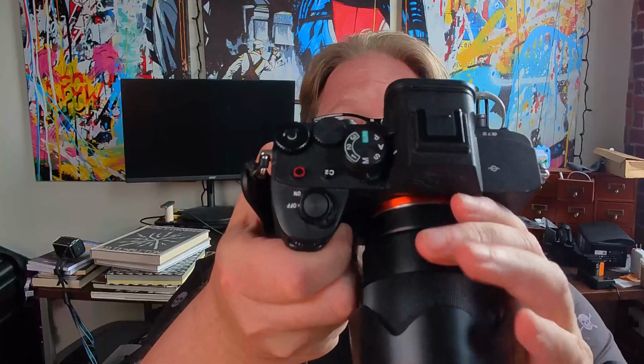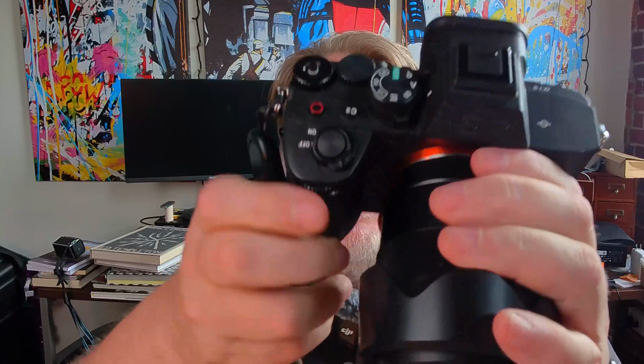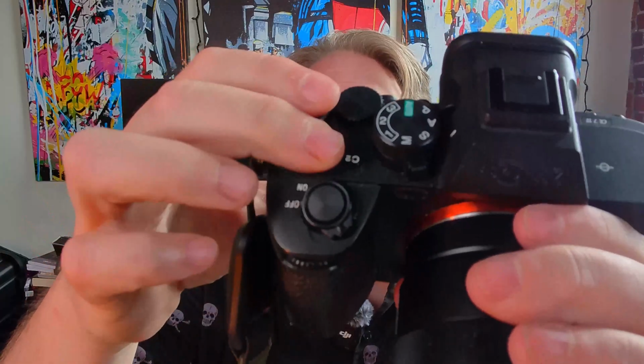But the reason you might eventually switch to a dedicated camera is you have access to dials, you have access to switches, you have access to buttons. There you go. You have access to buttons where you can set up stuff so it can be ready for you to change in a heartbeat.